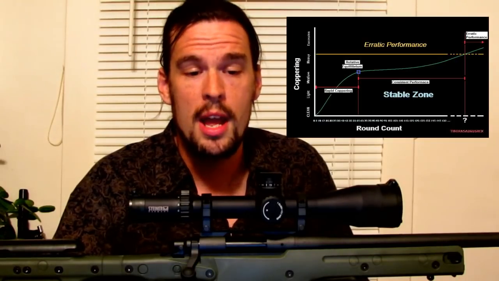The state of coppering that you have in your barrel, we discussed that earlier, will change your velocity as well. Slight coppering resulting from firing just a couple of rounds can increase muzzle velocity. You can get erratic muzzle velocities, like we discussed in an earlier video, if you have very heavy coppering, because the copper levels will change radically at a certain point in the coppering curve.